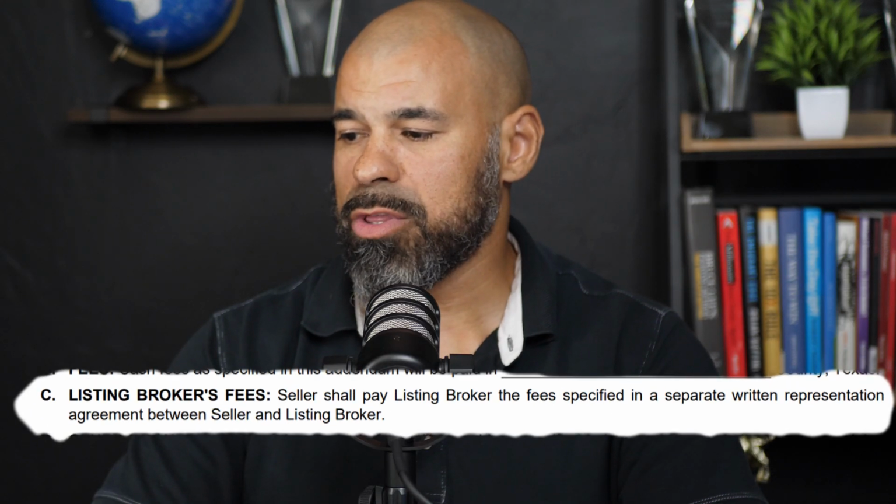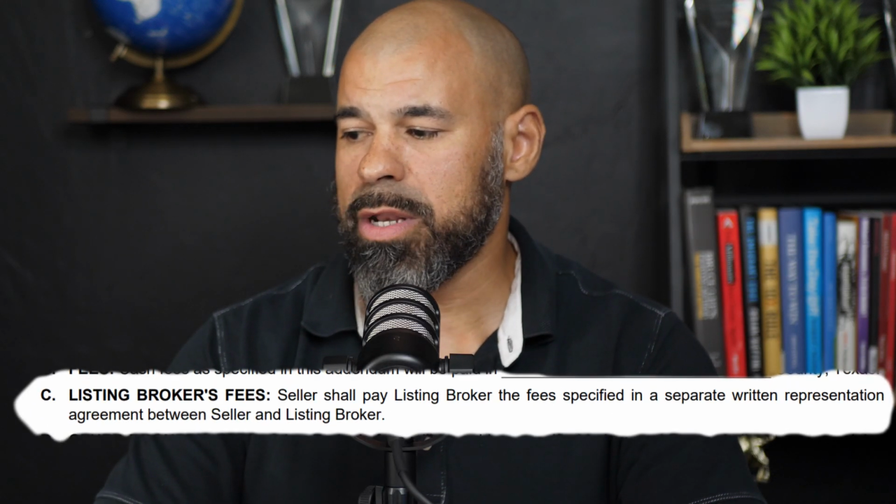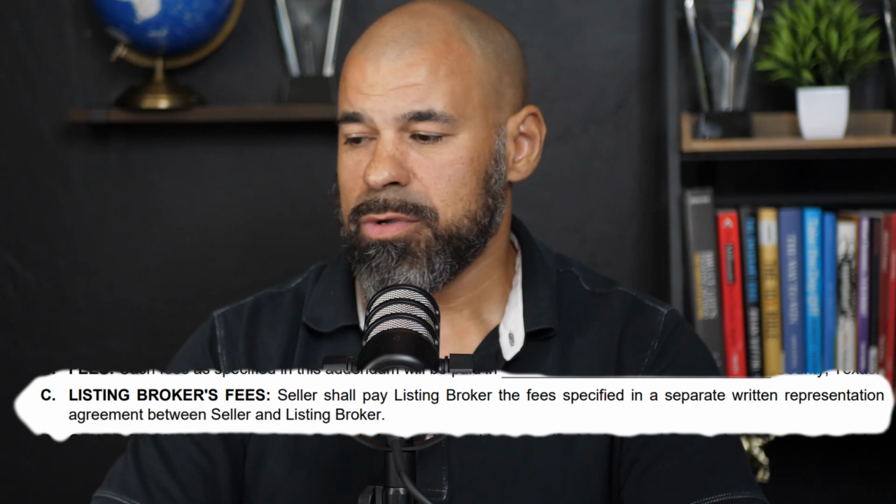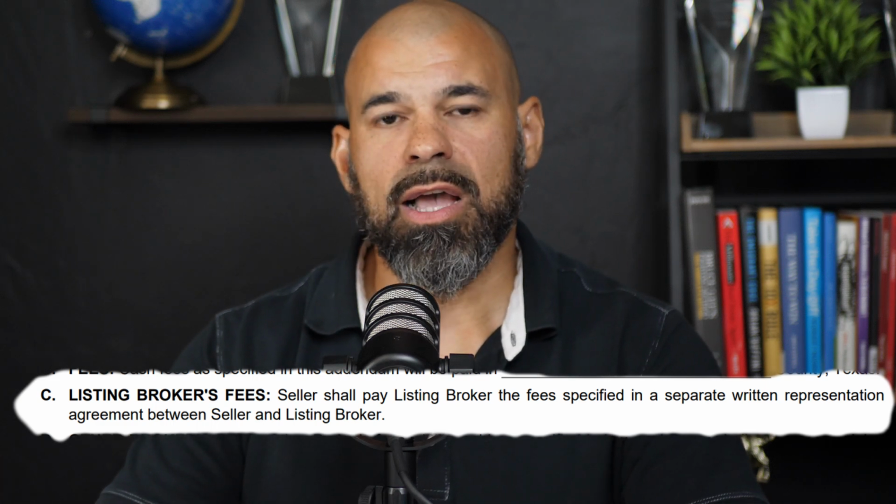Paragraph C talks about listing brokers' fees. Now, this is important. It says seller shall pay listing broker the fees specified in a separate written representation agreement between seller and a listing broker. So there's nothing on this document that's going to say how much the listing broker is getting paid. That is all addressed in the listing agreement.